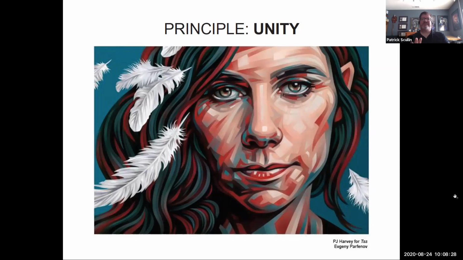What I find interesting is, even though there are some bold reds in this picture, they're not too overpowering. You still look at her eyes. So all of those things together create a cohesive image that works and uses all those principles in a unified way. And I think that's really nice.